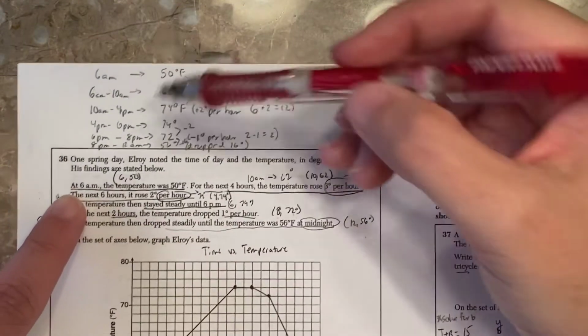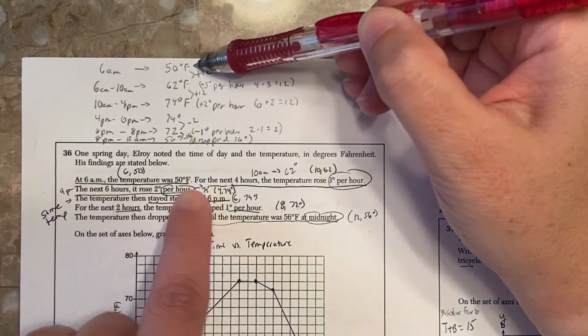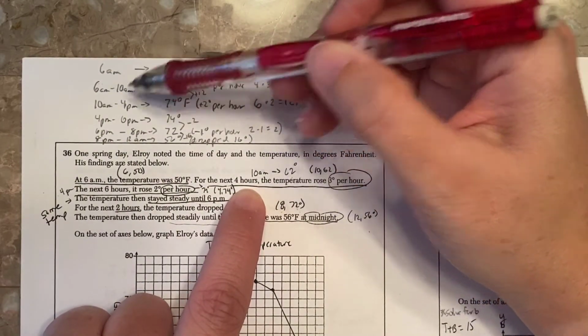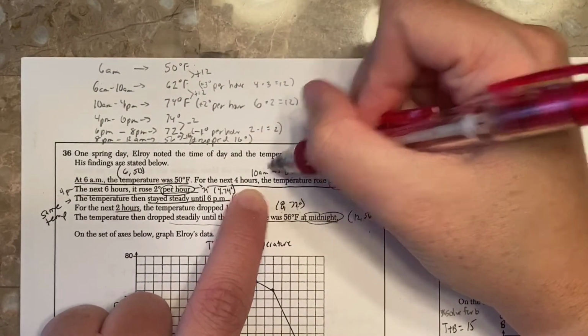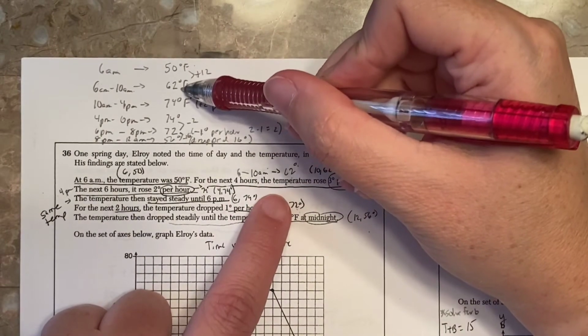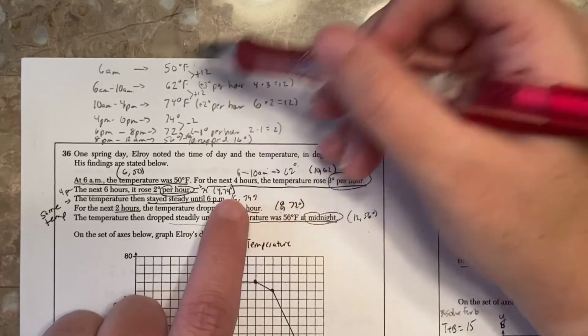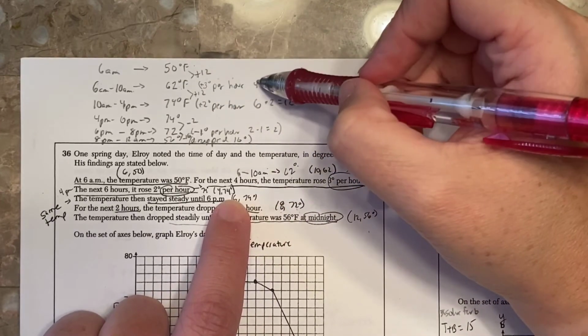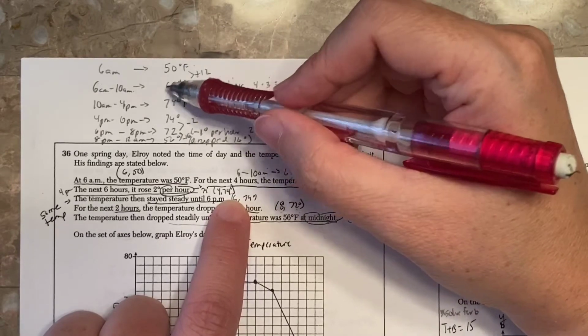I made a little chart here. So 6 a.m. is 50 degrees. For the next 4 hours, from 6 a.m. to 10 a.m., it went up to 62 degrees. So I'm going to write 6 to 10, up to 62 degrees, not up 62 degrees. It went up 12 degrees because it's 3 degrees per hour. It's 4 hours, 4 times 3 is 12. 50 plus 12 is 62.